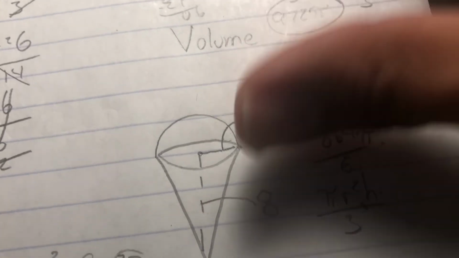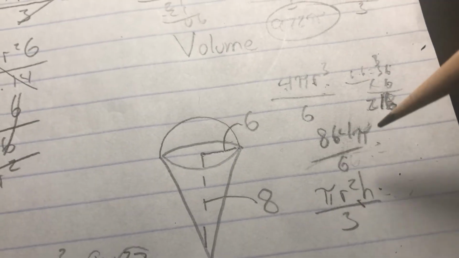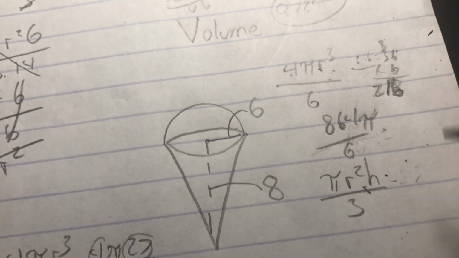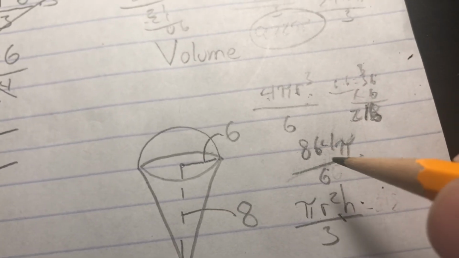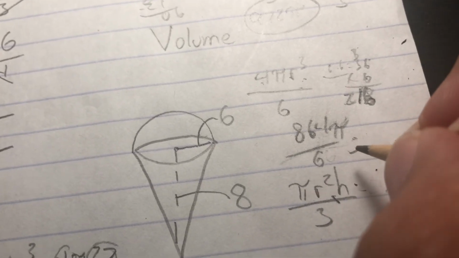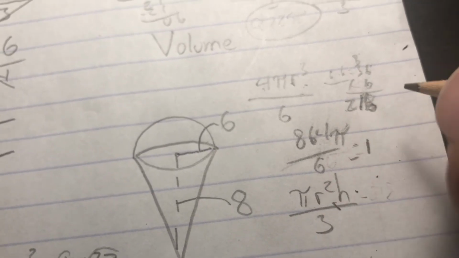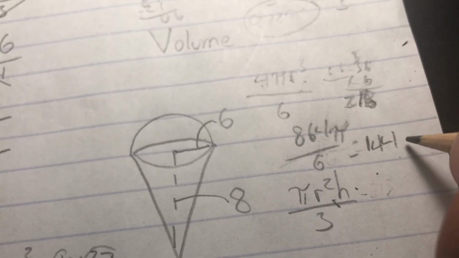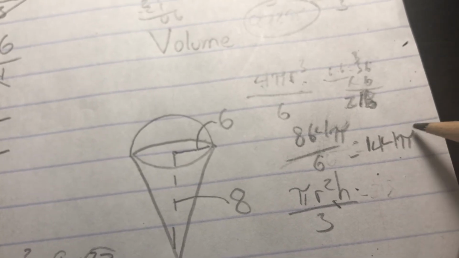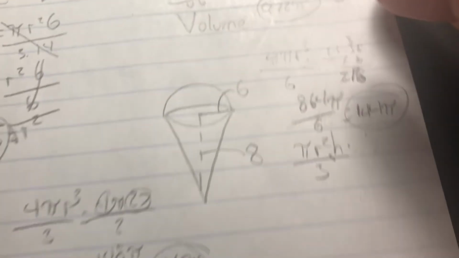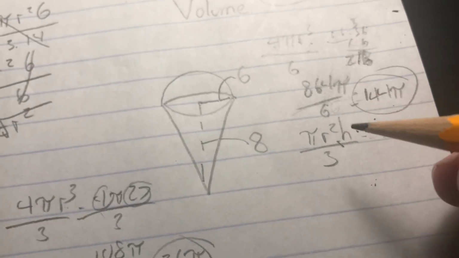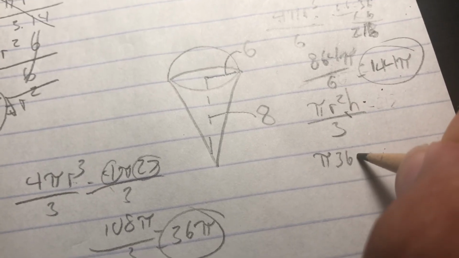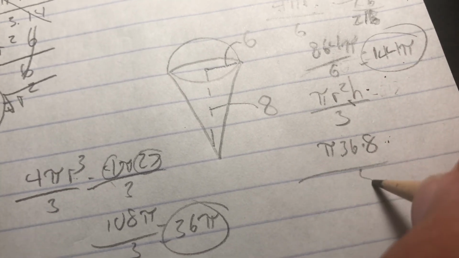Now, is it divisible by 2? Yeah. Is it divisible by 3? It is. So now I know it's right. Okay, so it's divisible by 6. So the answer for this one is going to be 144 pi. So let's do this one. The radius is 6, so it's going to be r squared. So 6 squared is 36 times the height, which is 8, divided by 3.